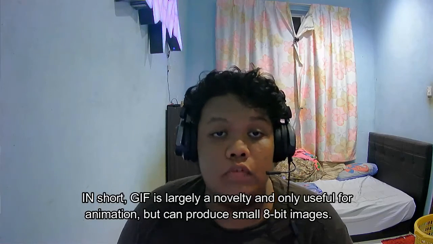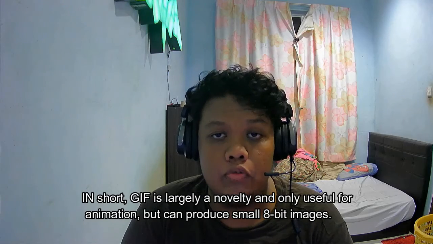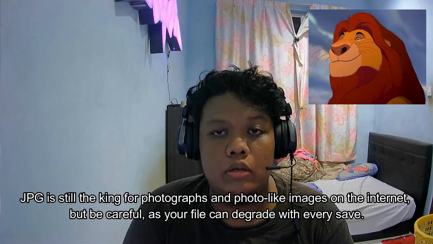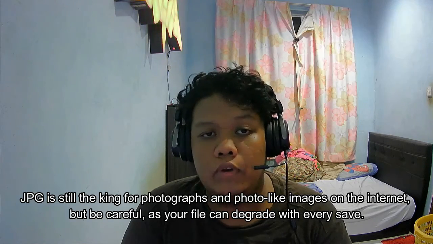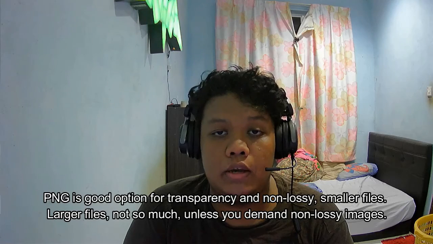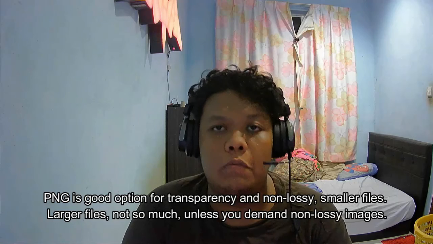In short, GIF is largely a novelty and only useful for animation, but can produce small 8-bit images. JPEG is still king for photographs and photo-like images on the internet, but be careful as your file can degrade with every save. PNG is a good option for transparency and smaller non-lossy files. Larger files, not so much, unless you demand non-lossy images.